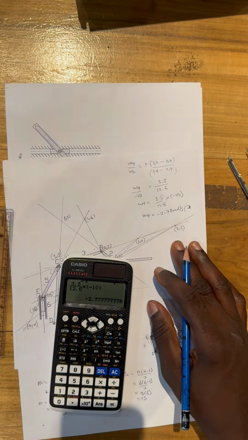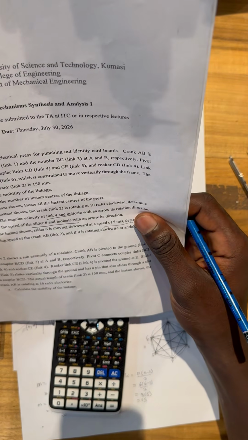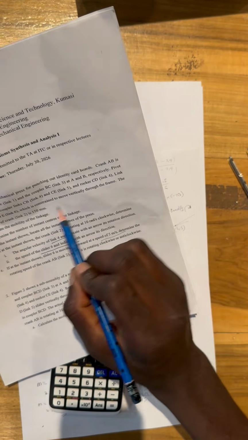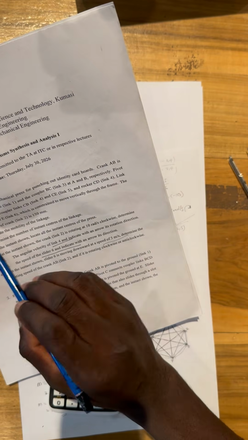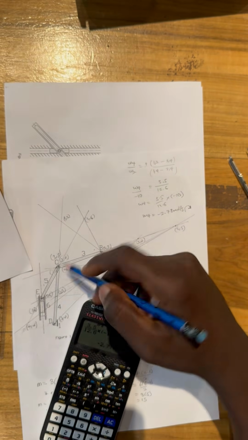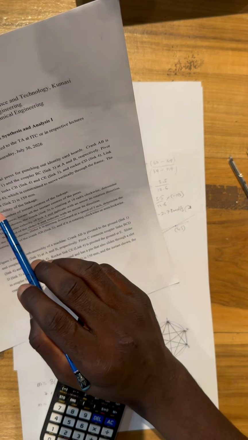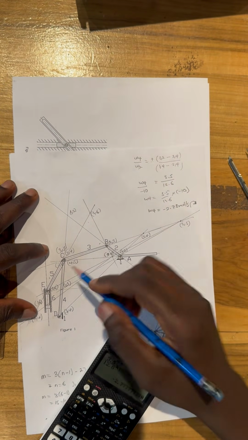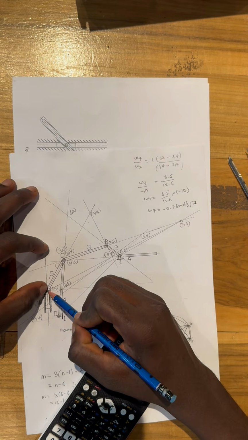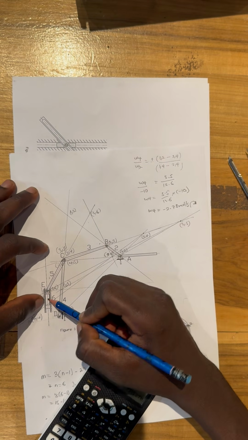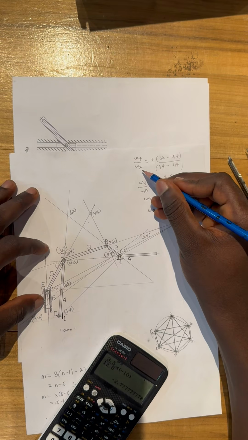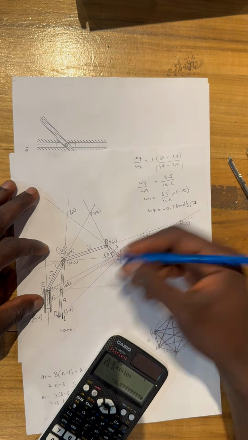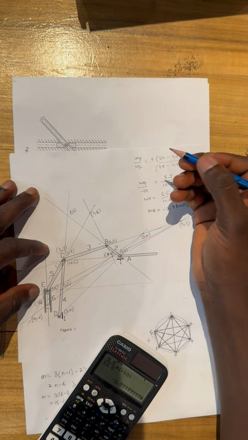Okay, so our next calculation is to find the speed of link 6. The question said that link 5, link CE, drives link 6. So what it means is that we are going to look for the velocity at the tip E here, and that velocity will be the velocity of link 6. So we know omega 2. We are going to use that to find angular velocity 5, and then we will use that to find the velocity at 5,6.